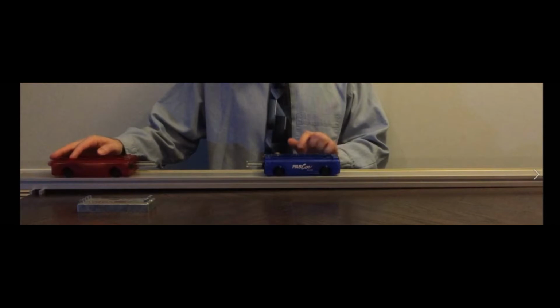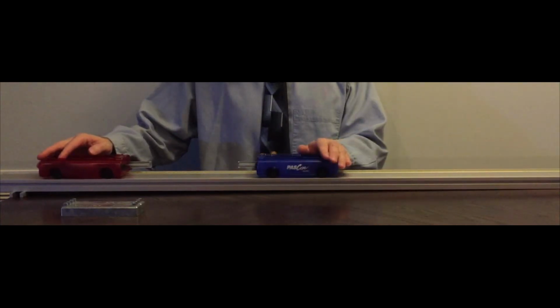All right, now I'm going to leave the blue car in place. I'm going to have the red car hit the blue car. Now, right before the collision, the red car is moving to the right, which means we have a total positive momentum. It hits the blue car. The red car bounces to the left slightly, which means it lost all of its positive momentum. Where did it go? It was given to the blue car.